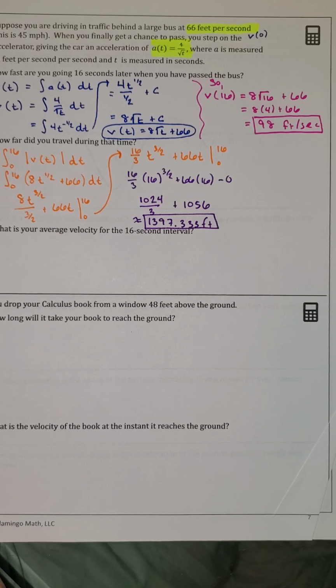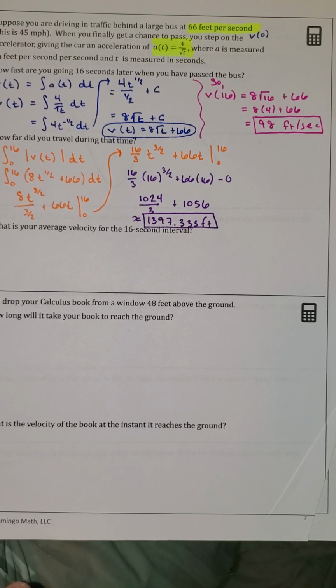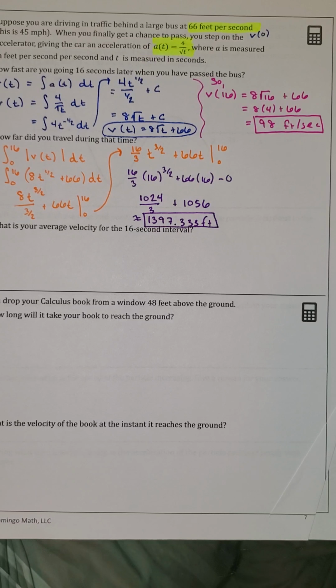Alright, so that's how far you traveled during that time.